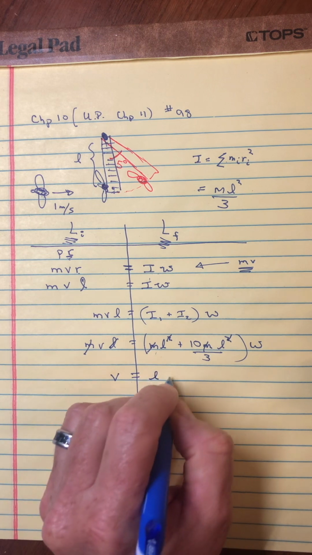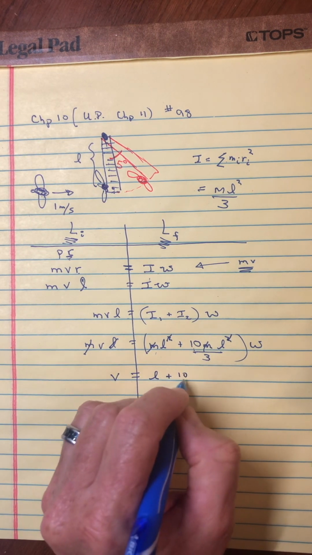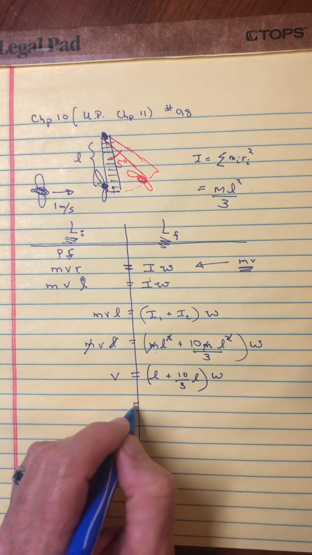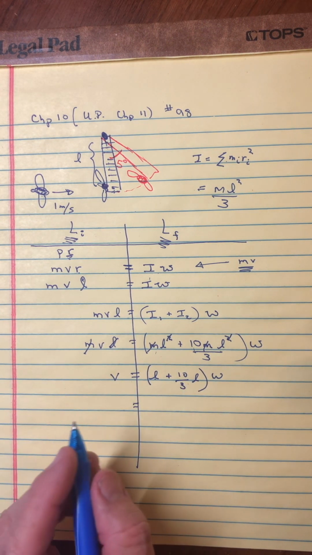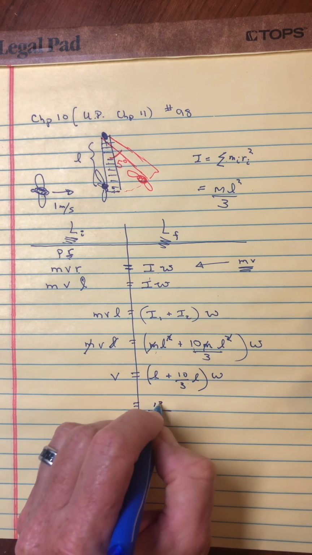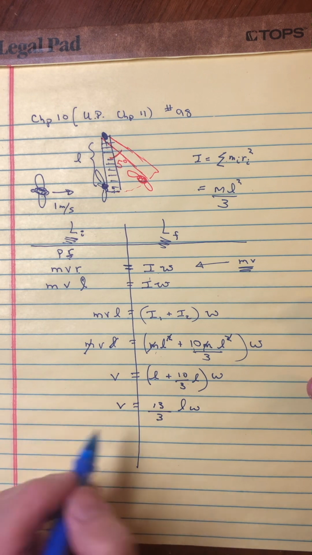I have just an L here. And it looks like I have 10/3 of an L for the omega. And so maybe I better put those together, a 1L and a 10/3. I guess that's a common denominator of 3. So this would be 13/3 L omega equals v.